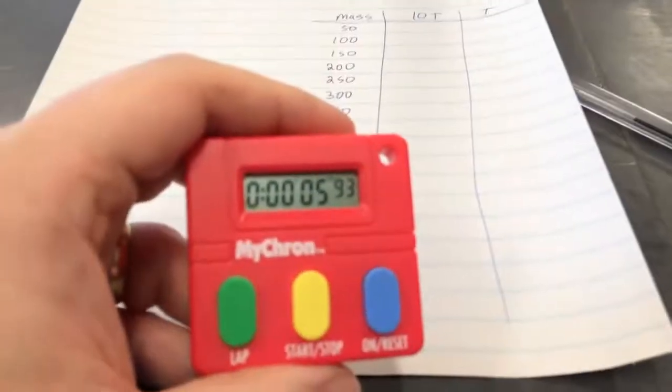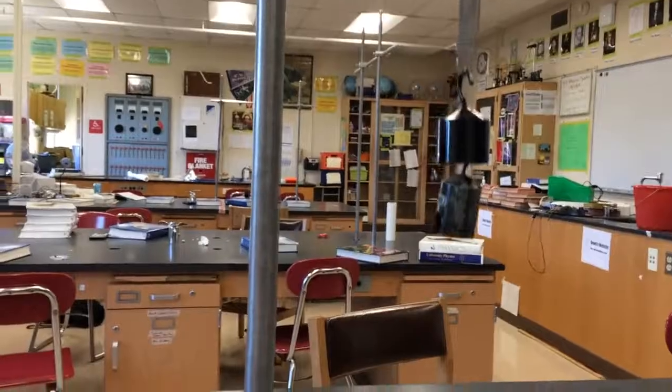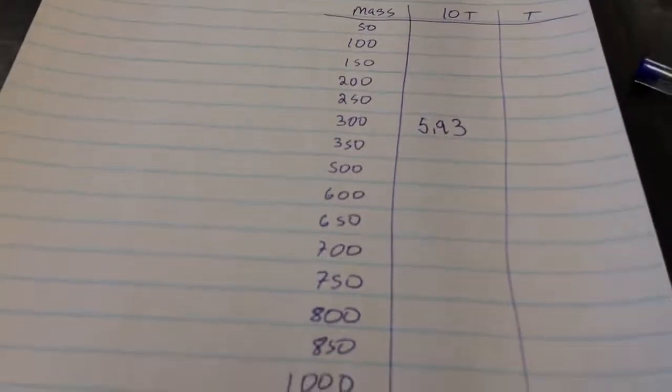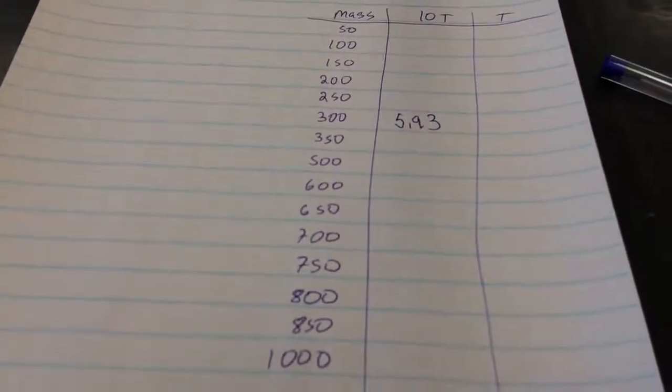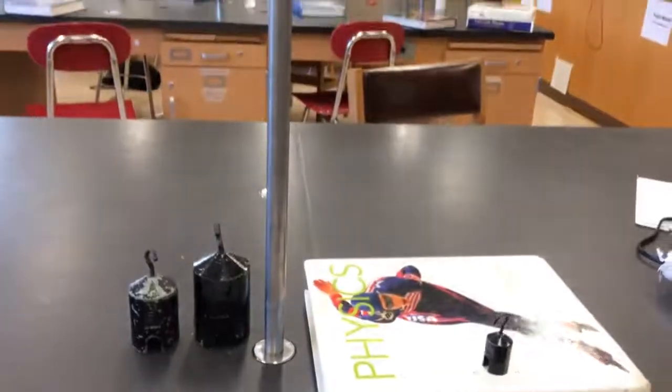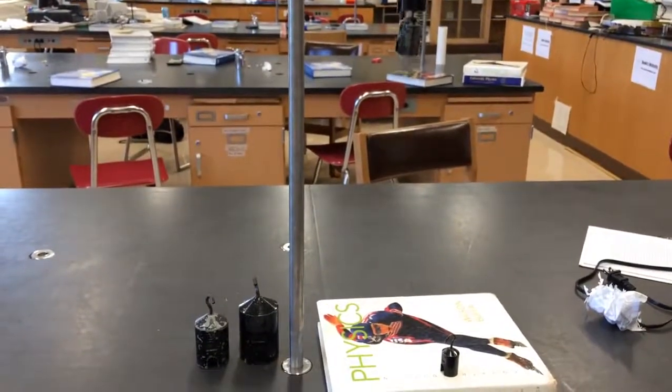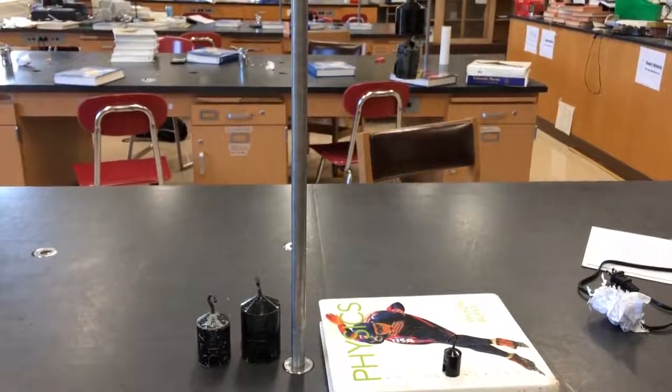I got 5.93, and that is 300 grams going up and down. So for 10 periods for 300 grams, I'm going to put 5.93. I don't have every value between 50 and 1,000 here. I just have the ones I can make with this set of weights that I got. But I'm going to go through and get all this data now, and then we'll graph it.